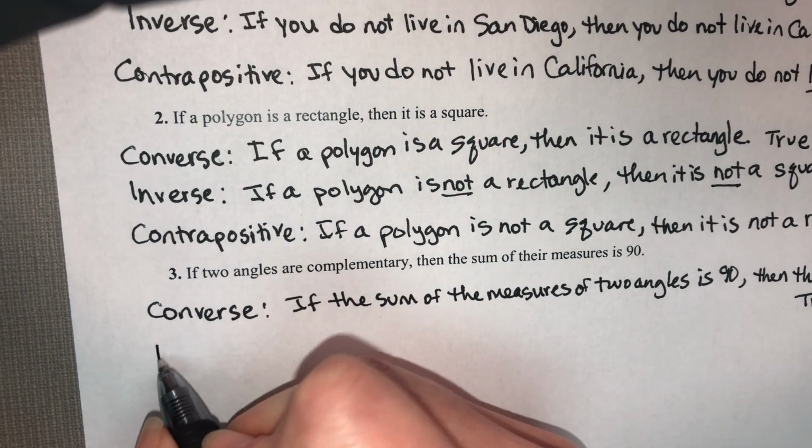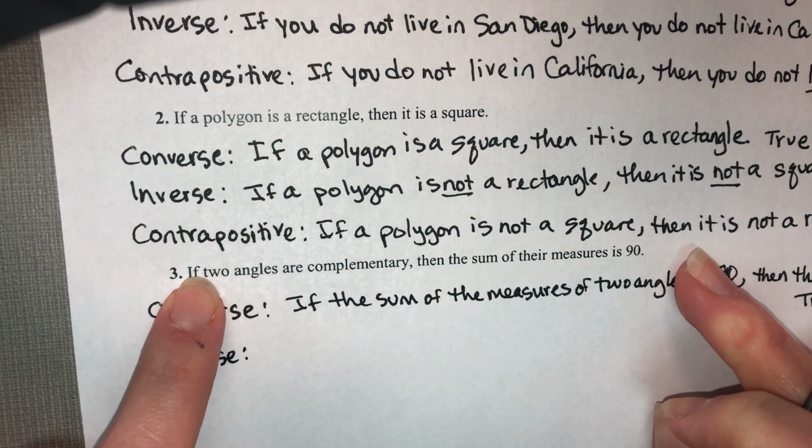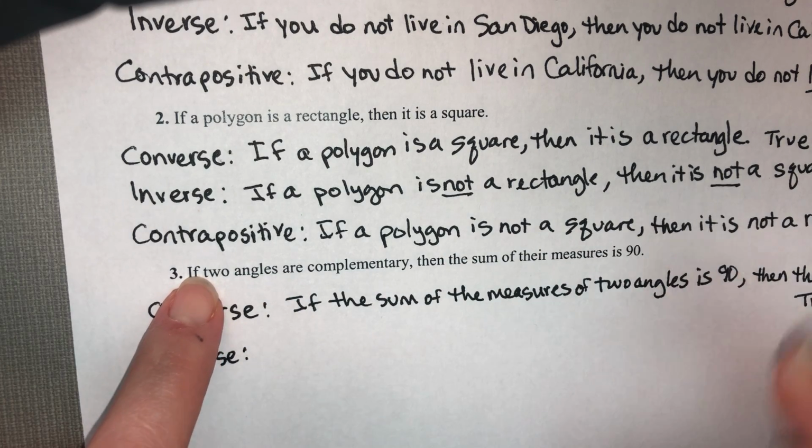Now we're going to write the inverse. The inverse of the statement is where we start with the original statement and we add the word not in twice.